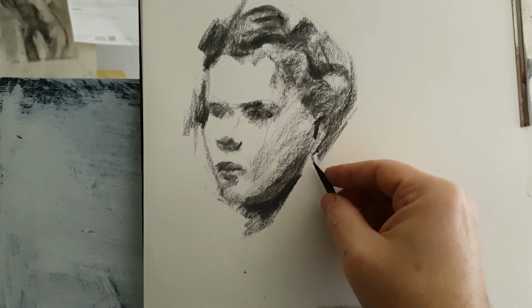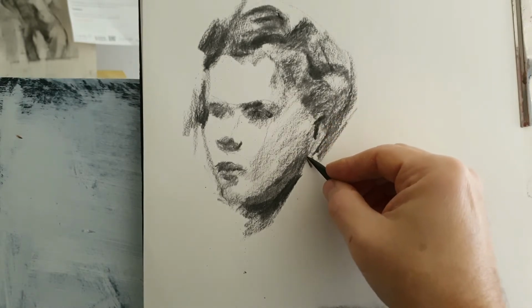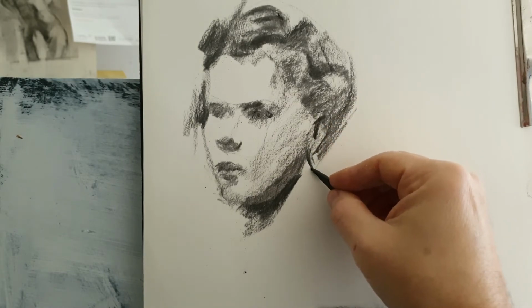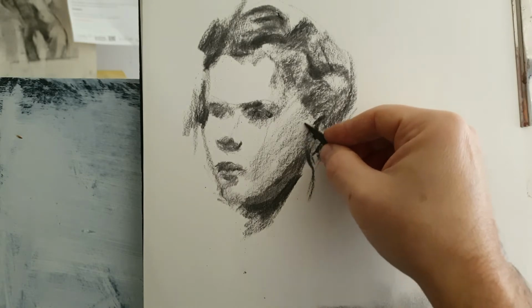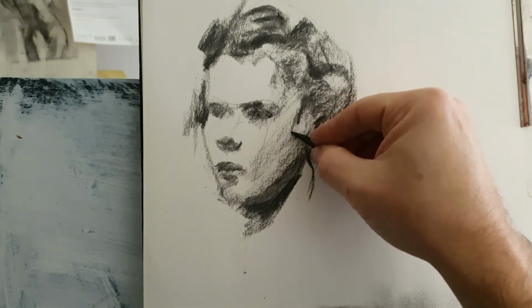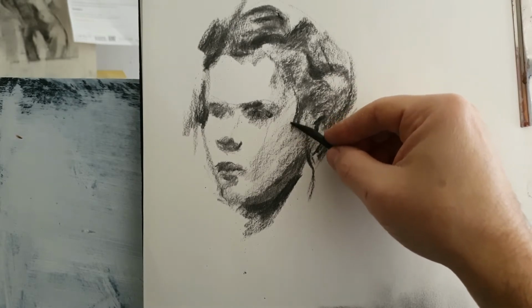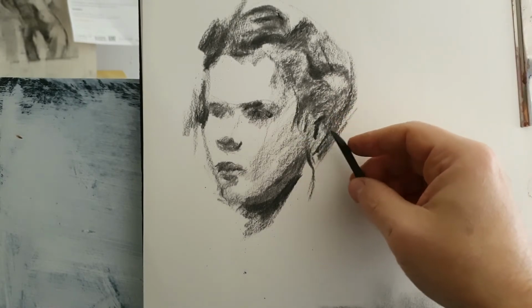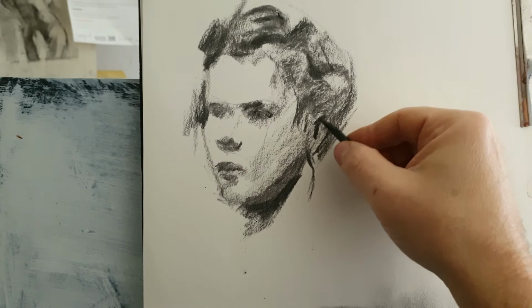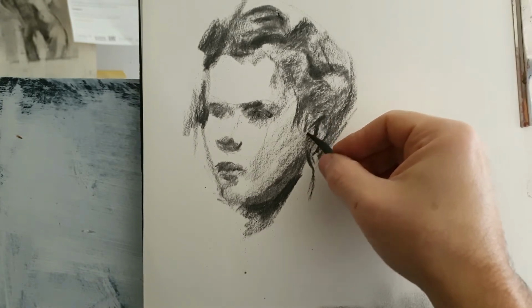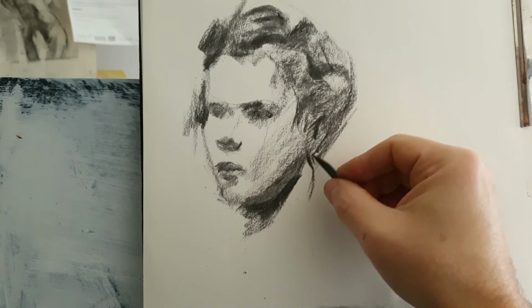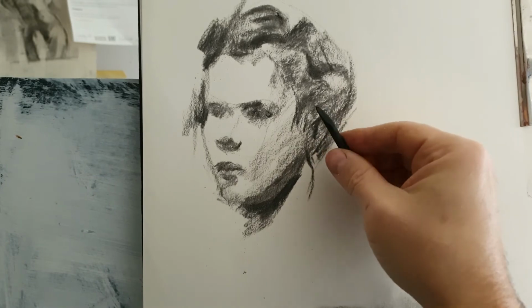And then you have the neck. Then you have the ear. Sorry, the ear, I mean the hair. And a bit of a shade in here.